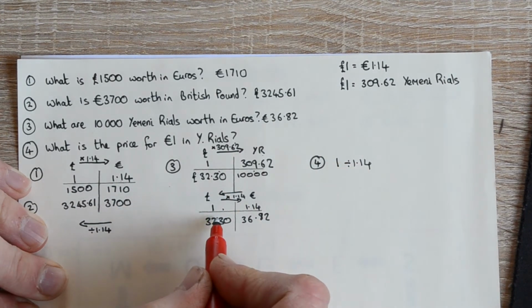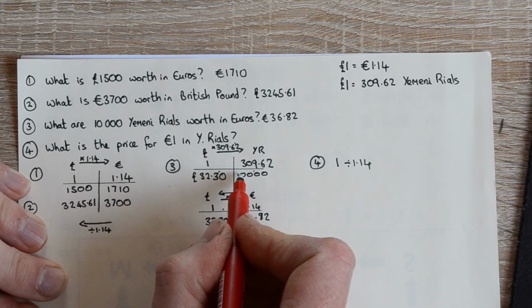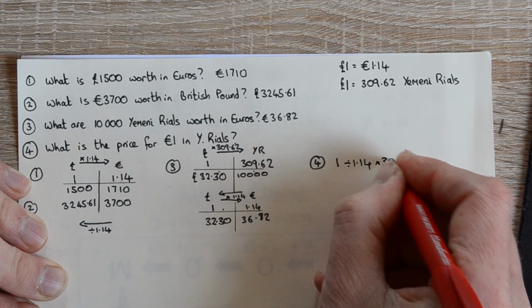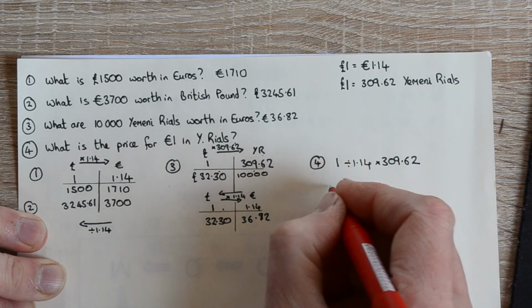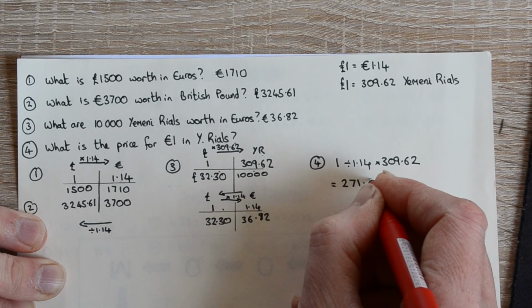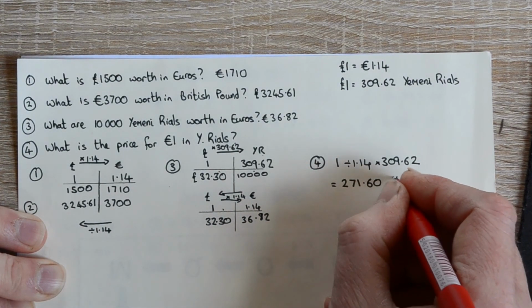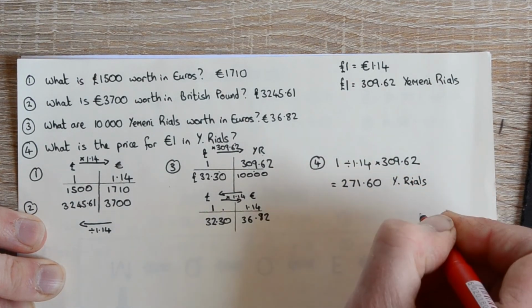That takes us to pounds, and then pounds to riyals, we're multiplying by 309.62. And so our answer is 271, rounded to 2 decimal places. So that's our answer.